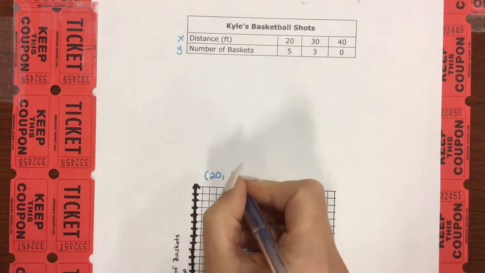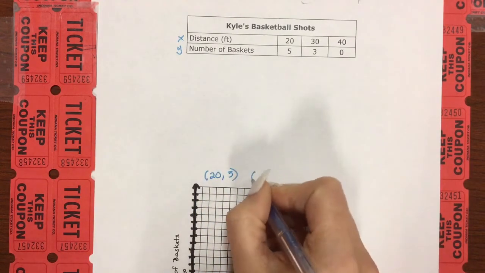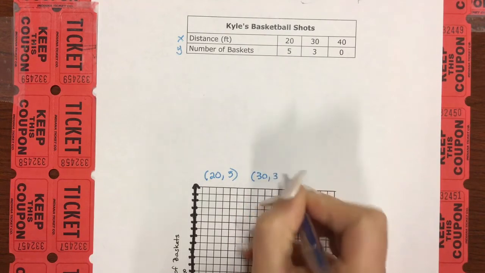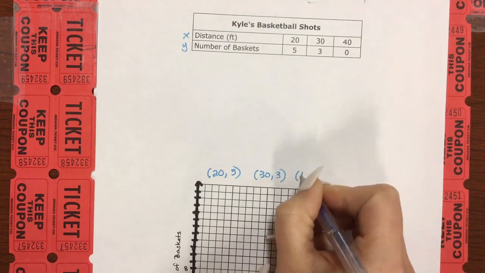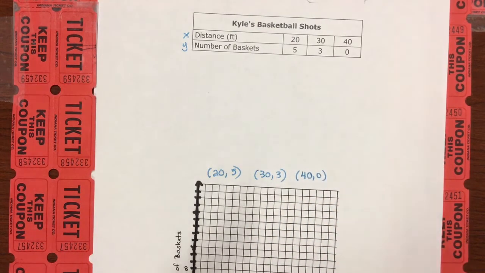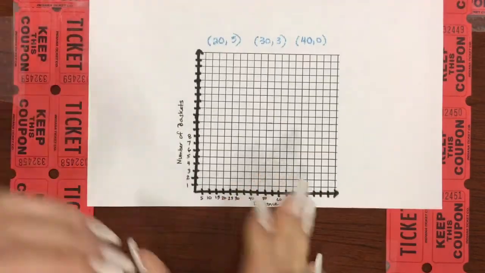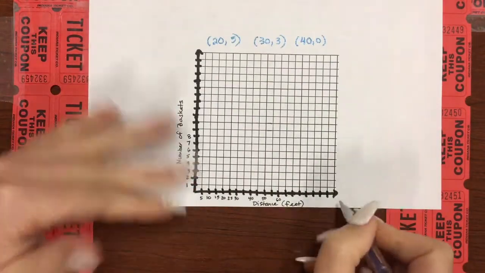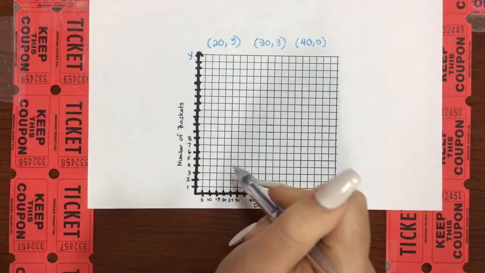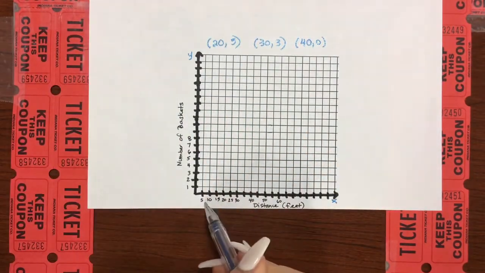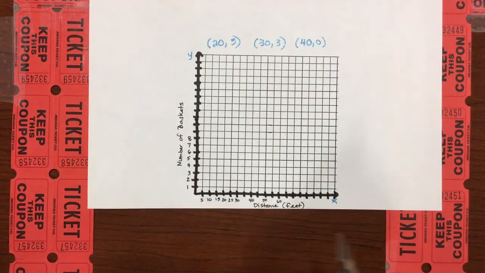That's nice. The first point is 25. The second one is 33. And the last one is 40, 0. Okay, I went ahead and labeled this. Here's the distance for the x-axis and the number of baskets for the y-axis. This is in increments of 5 and this is in increments of 1. Let's go ahead and graph it.